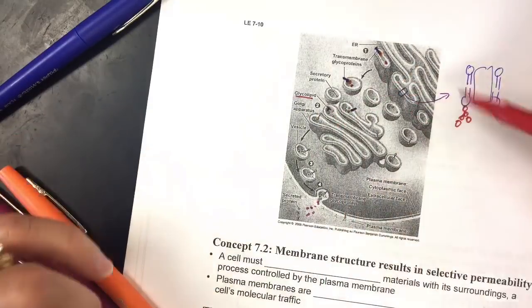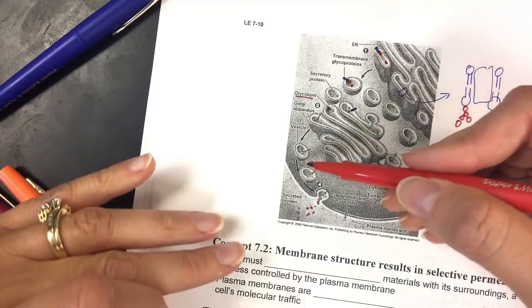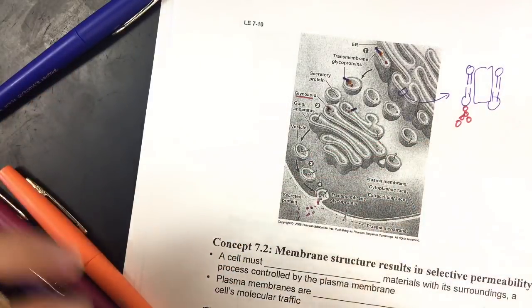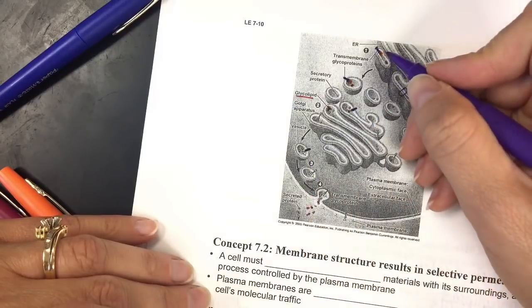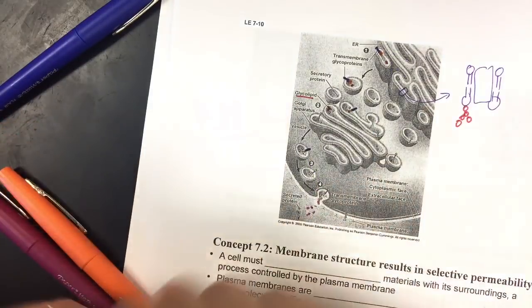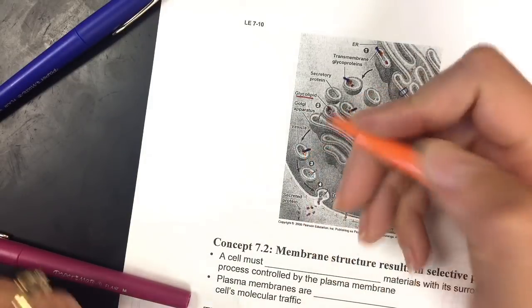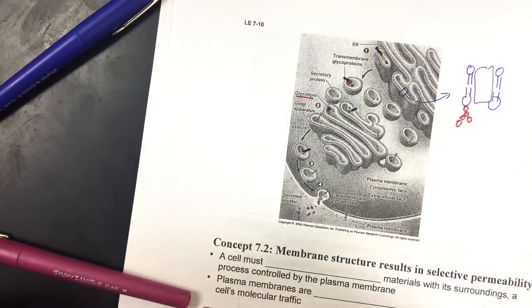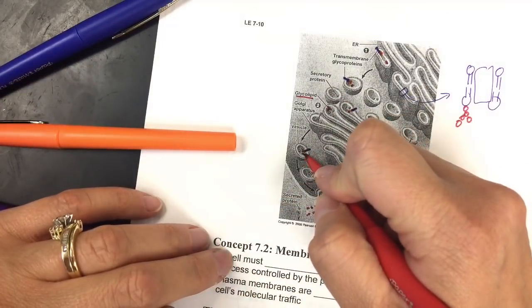They're adding carbohydrate chains to the lipids so that when the vesicles bud off of the Golgi apparatus, you not only have the purple proteins that were once part of the ER with the orange carbohydrate, but you also have the glycolipids as well.